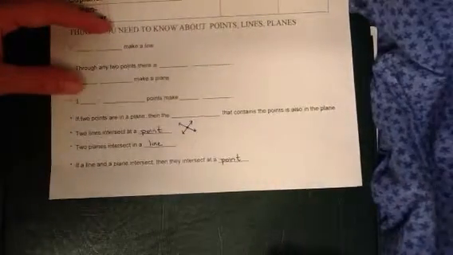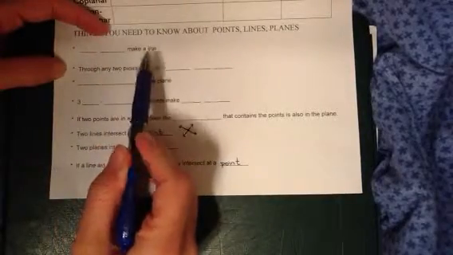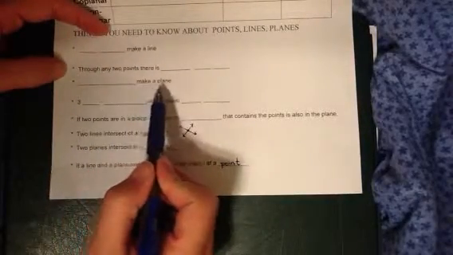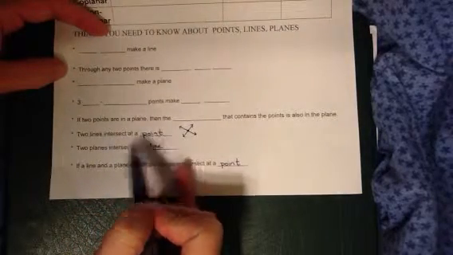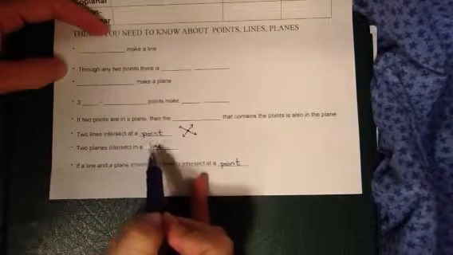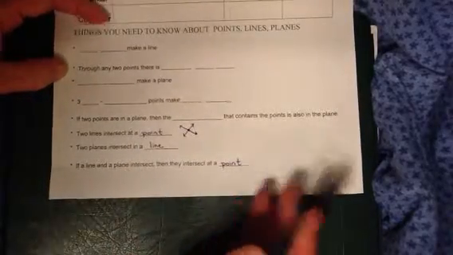So again, before we do the back, things that we need to remember: 2 points make a line, 3 points make a plane, 3 non-collinear points make one plane. 2 lines intersect at a point, 2 planes intersect in a line, and a line and a plane intersect at a point. So we're going to apply that on the back when we're looking at these examples.